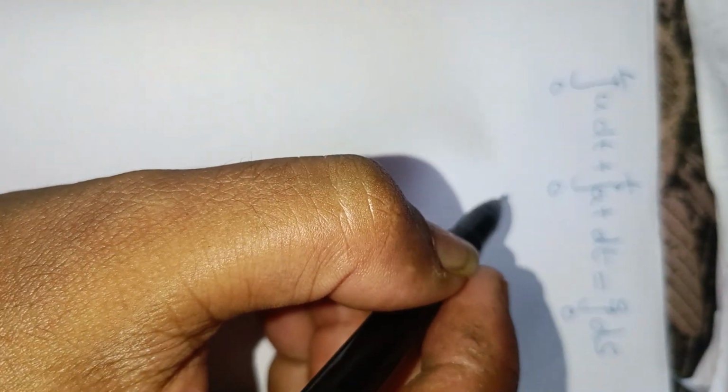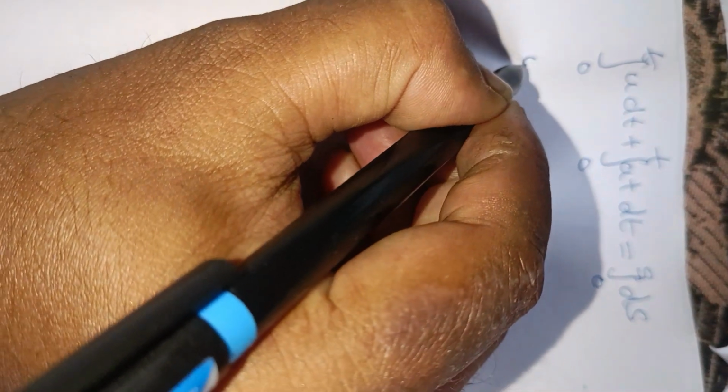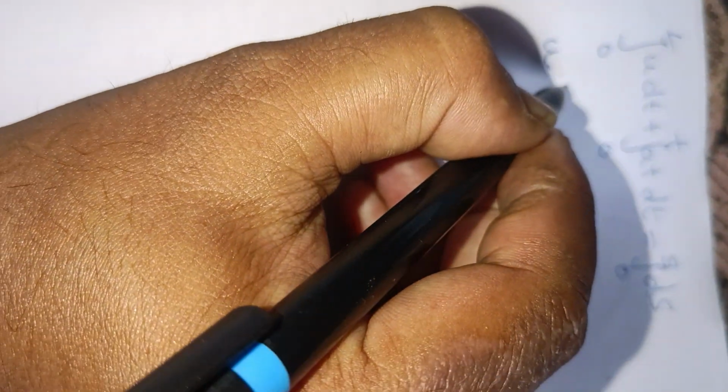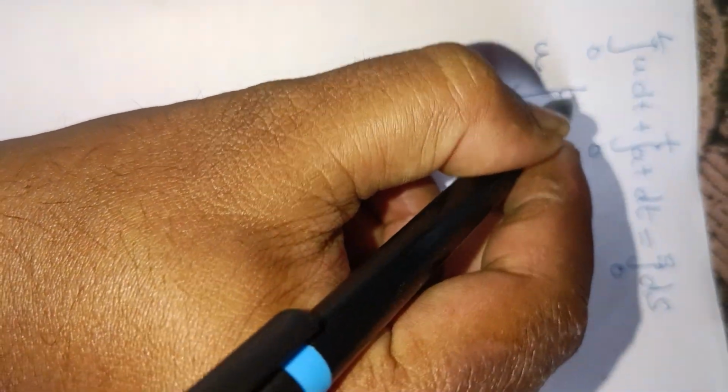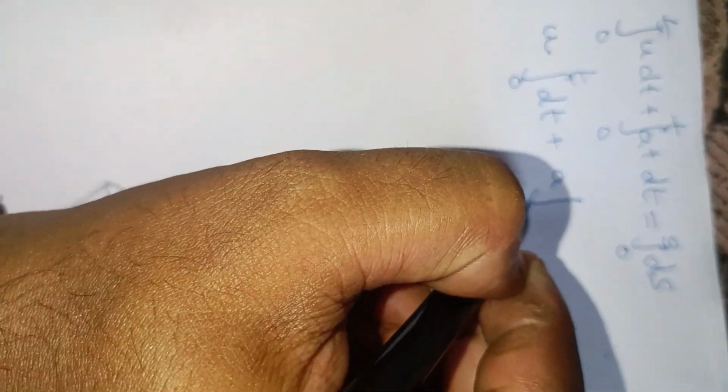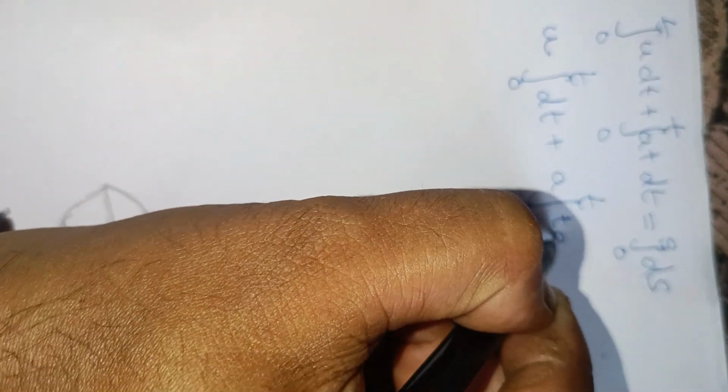Now we simplify: a times the integral from 0 to t of t dt equals the integral from 0 to s of ds.